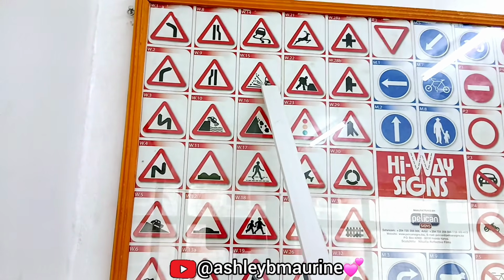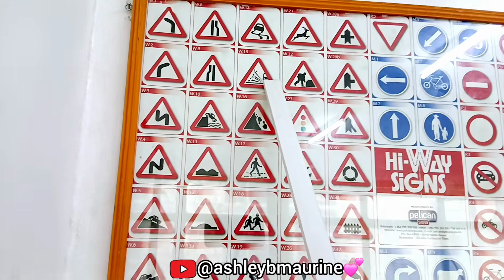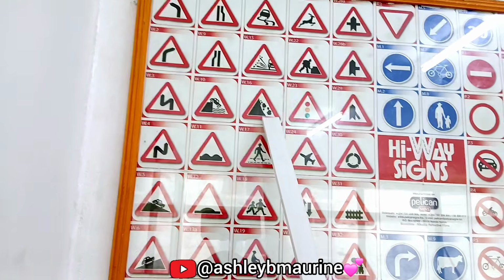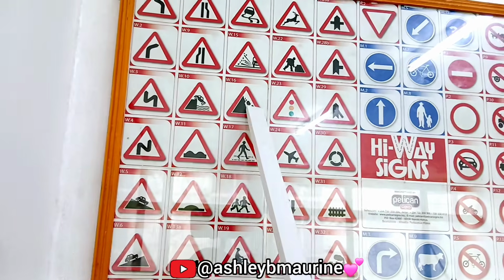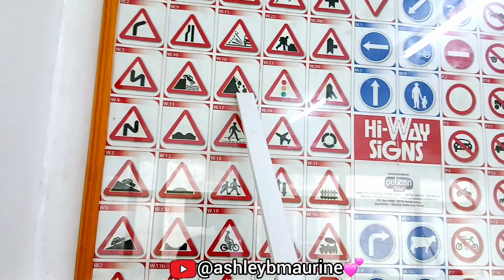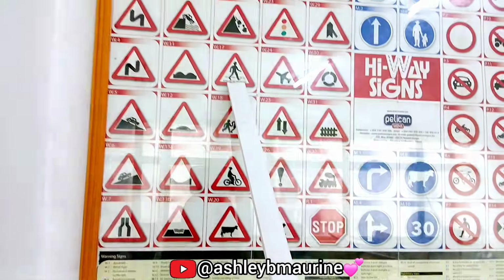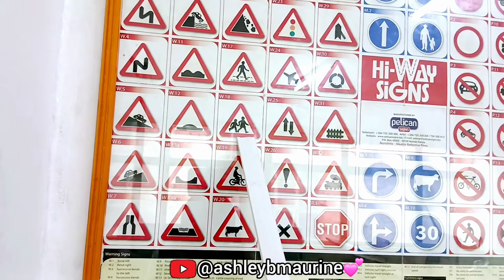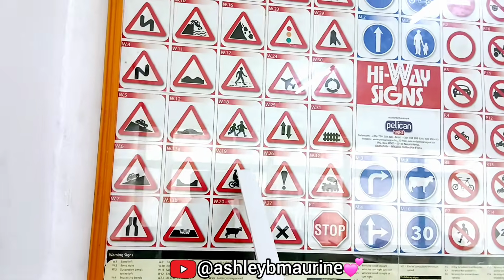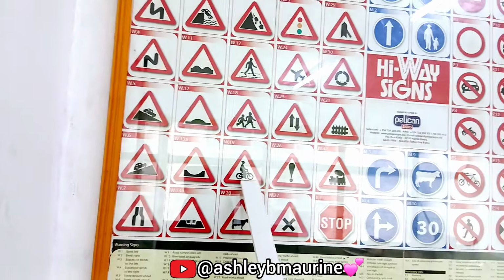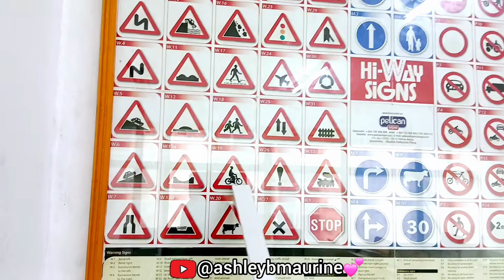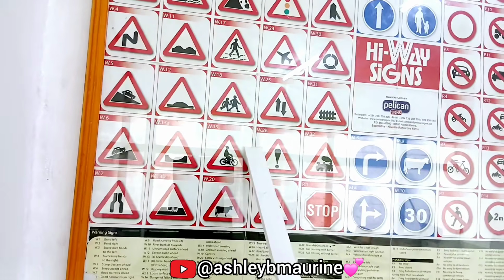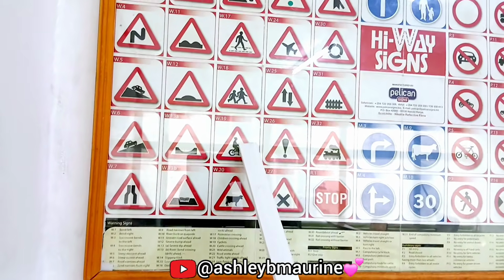Then this one is loose surface road, ahead. Then this one, danger of falling or fallen rocks, ahead. You can also say rocks falling, ahead. Then this one is pedestrian crossing, ahead. Children crossing, ahead. When a person is riding a bicycle, he or she is called a cyclist. So this is a cyclist, ahead. Or you can also say cyclist crossing. Okay, let's say cyclist, ahead.